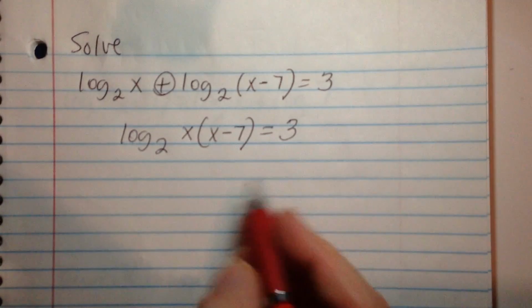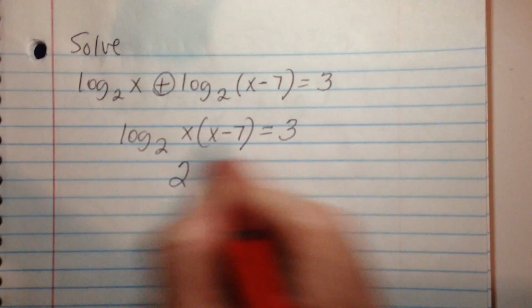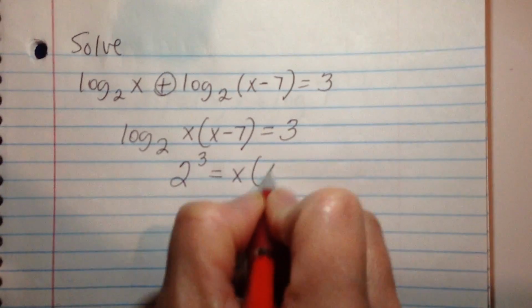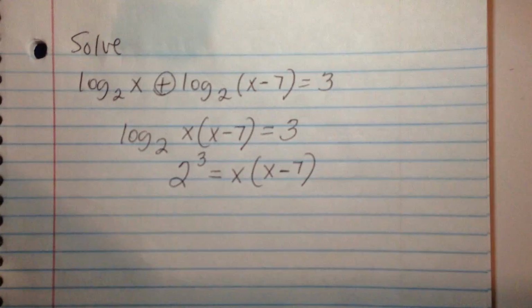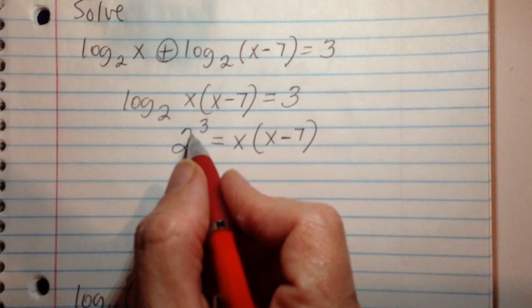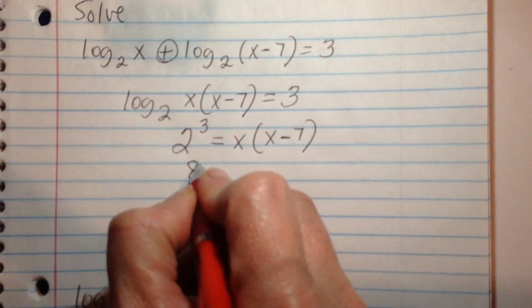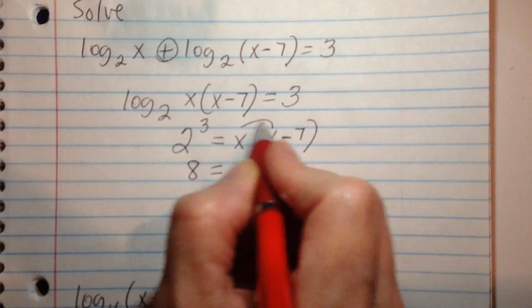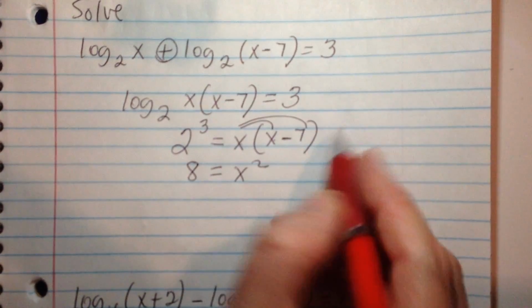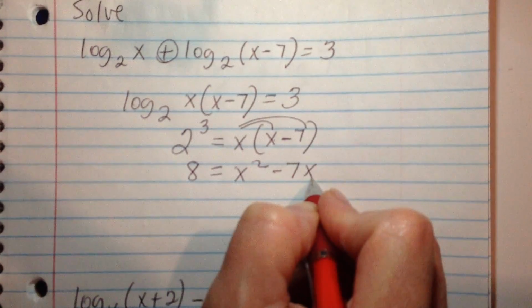So change it to exponential. I get 2 as my base to the exponent of 3 equals x times x minus 7. Now I need to solve this. 2 cubed: 2 times 2 is 4, 4 times 2 is 8, equals x times x minus 7. Distribute. X times x is x squared. X times negative 7 is negative 7x.